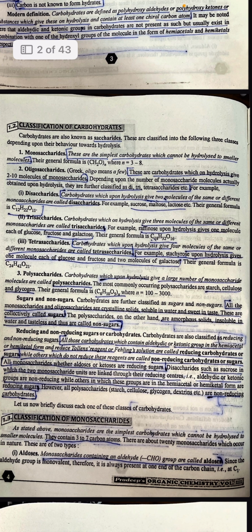Sugars and non-sugars. Carbohydrates are further classified as sugars and non-sugars. All the mono and oligosaccharides are crystalline solids, soluble in water and sweet in taste. These are collectively called sugars. The polysaccharides, on the other hand, are amorphous solids, insoluble in water and tasteless, and thus called non-sugars.